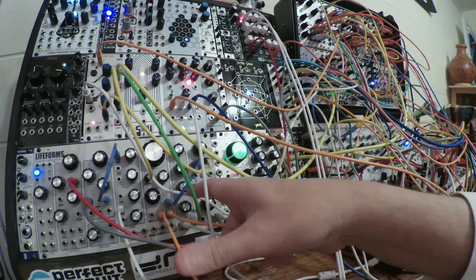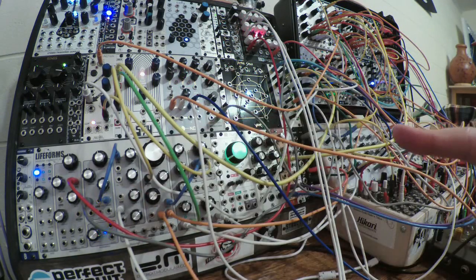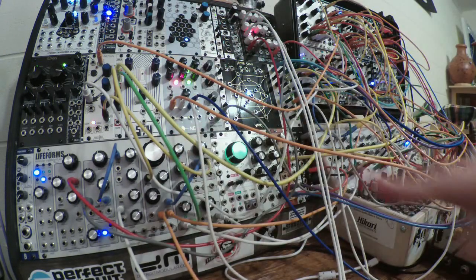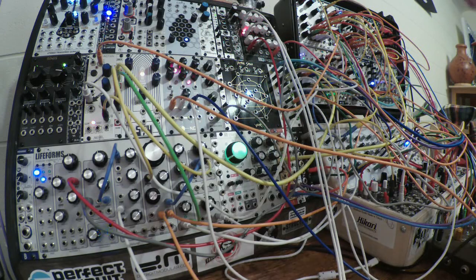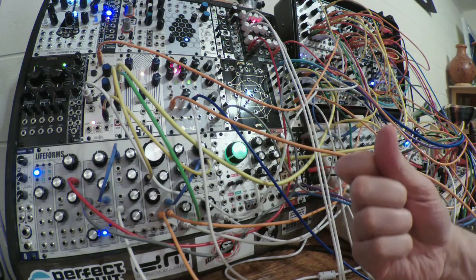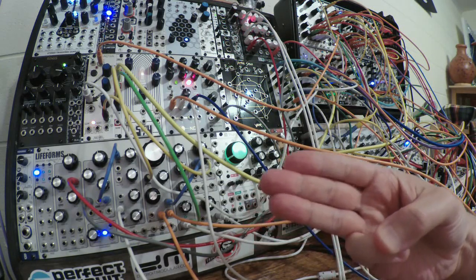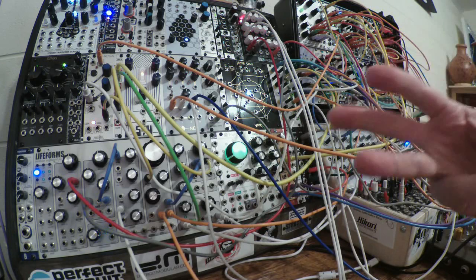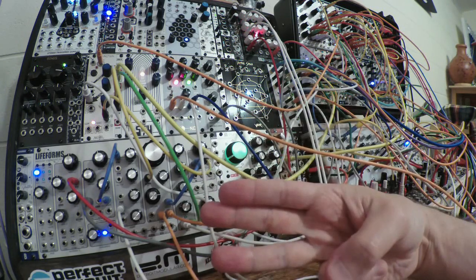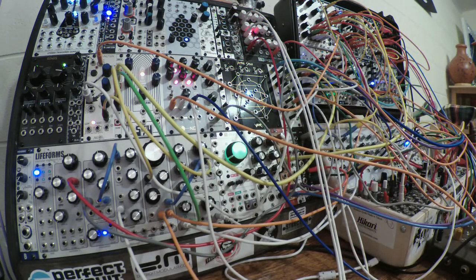Grids is firing this envelope that ducks the filter, and that's mixed with a cipher CV that's also controlling the filter. And the three channels of grids normally would be kick, snare, and hat. But in this case, they're controlling VCAs that are receiving low pass, band pass, and high pass from this filter right here, since it has three outputs.